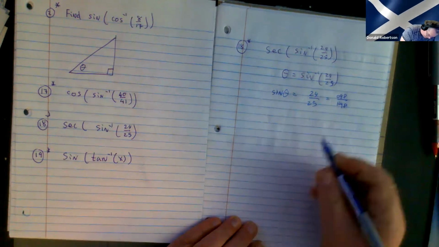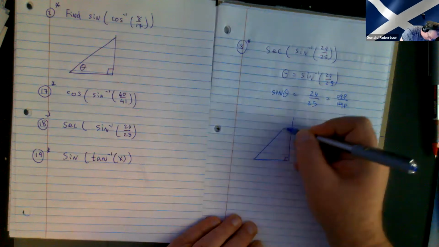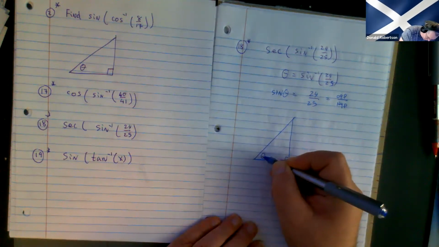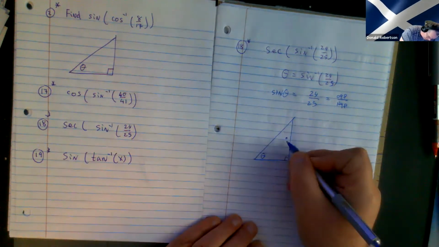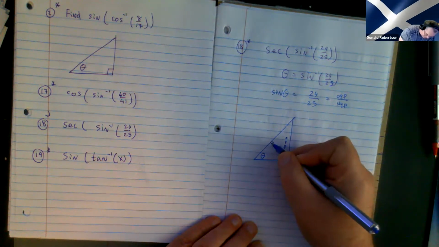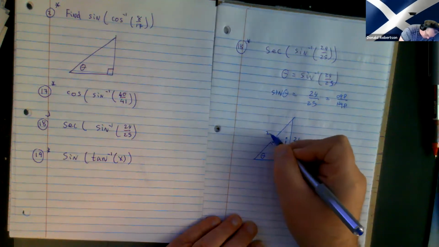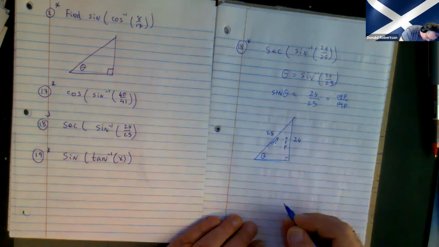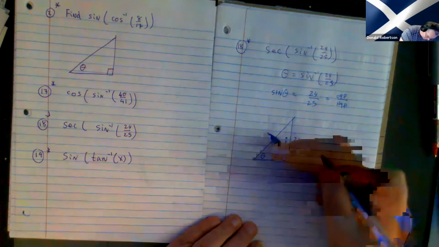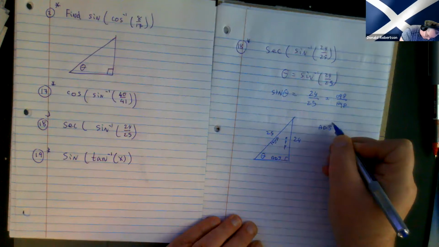So at this point, I can now create my triangle. And I'm only interested right now in the opposite and hypotenuse. And I'm going to put a 24 here and a 25 here. And now I'll put in the missing third one. And Pythagoras will get me the answer.